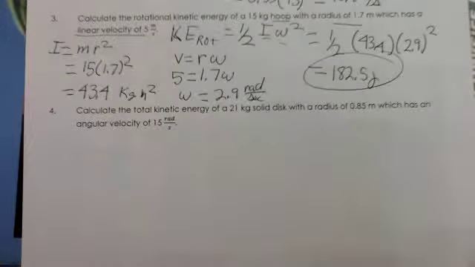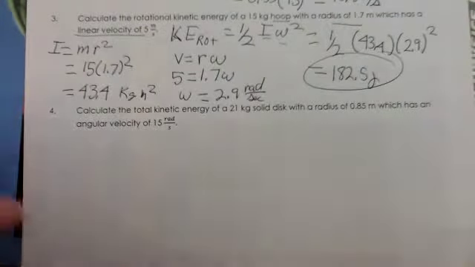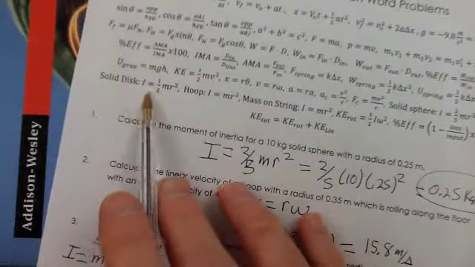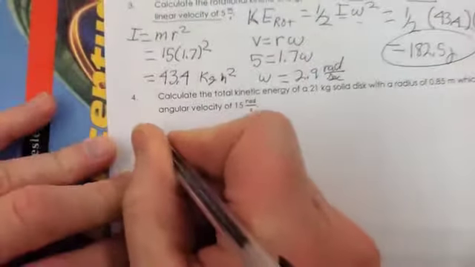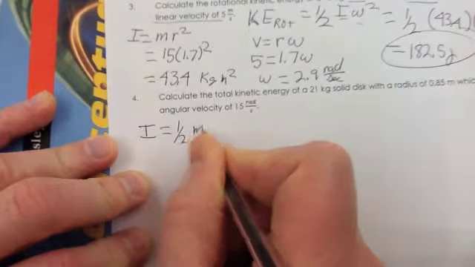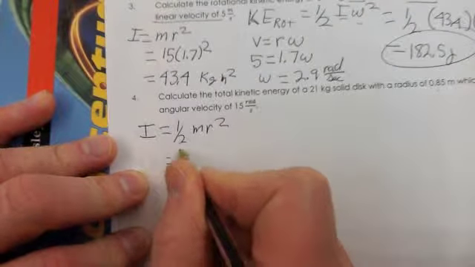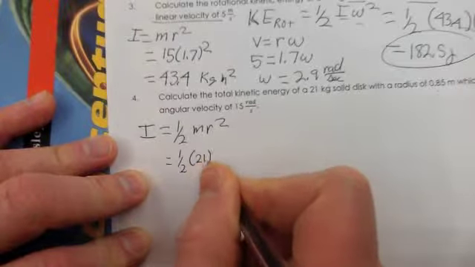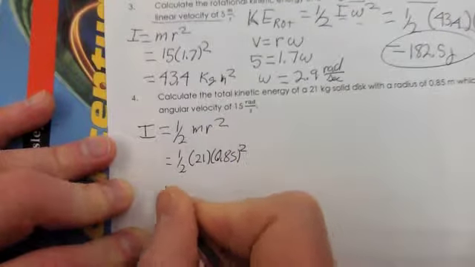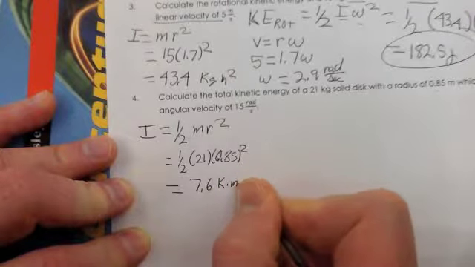So I have a solid disk that's 21 kilograms. If I'm going to do rotational, I'm going to have to find I. It's a solid disk, and the solid disk is over here. It's 1/2 mr squared. So my I is going to be 1/2 mr squared. They give me the radius and the mass, so that's simple. That's 1/2 times 21 times 0.85 squared. So that equals 7.6 kilograms per meters squared.